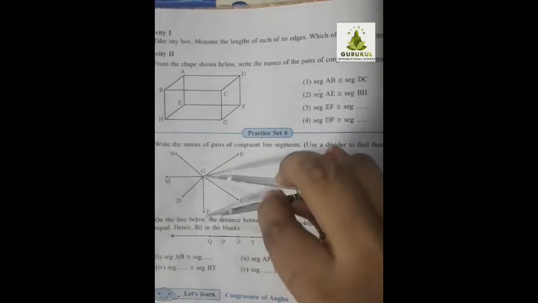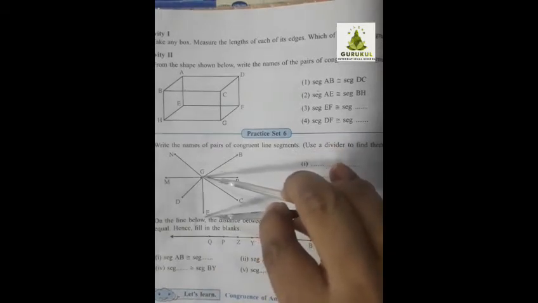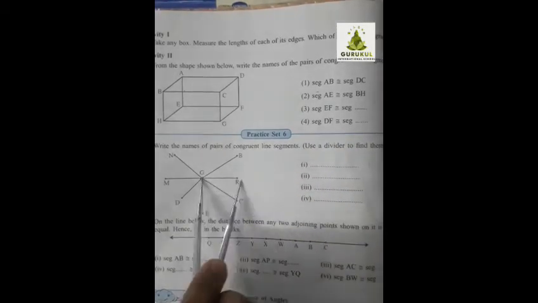You start keeping the divider on one segment. Segment NG not same. Segment GM is not same. Segment GD is also not same. Segment GE is not same. Segment GC, yes, we can see segment GC is same as segment GB. So the first pair which we get is segment GB and segment GC, and again GR is not same.